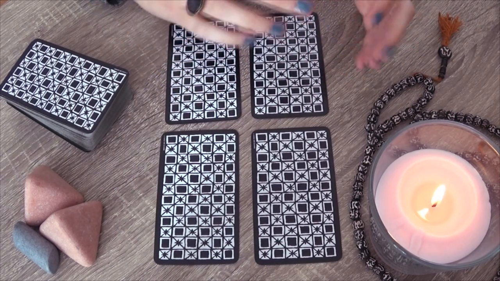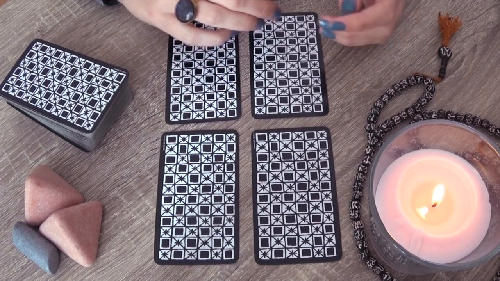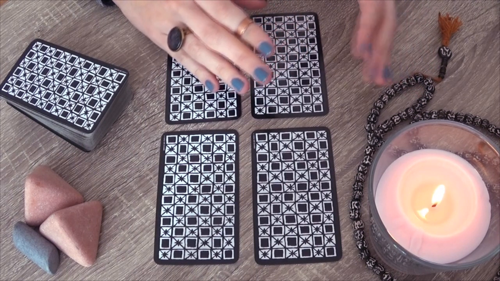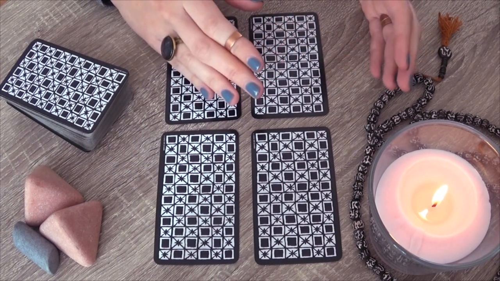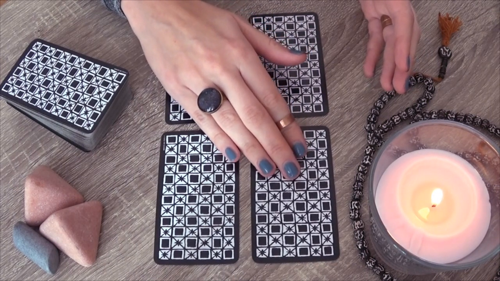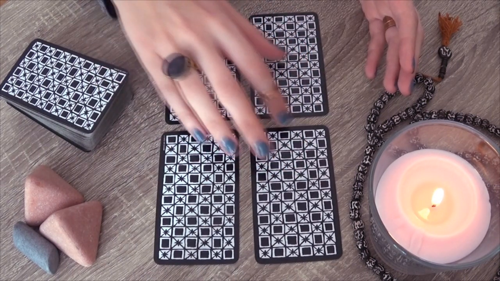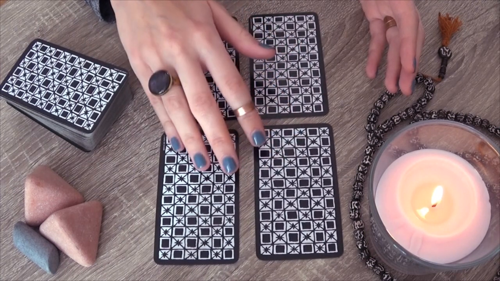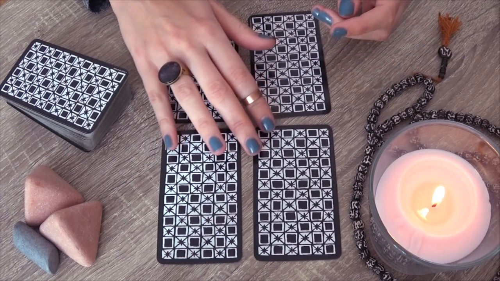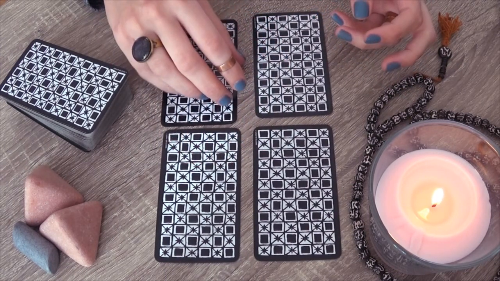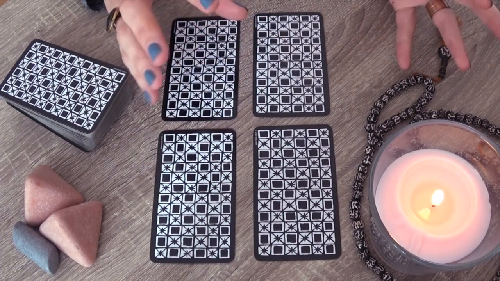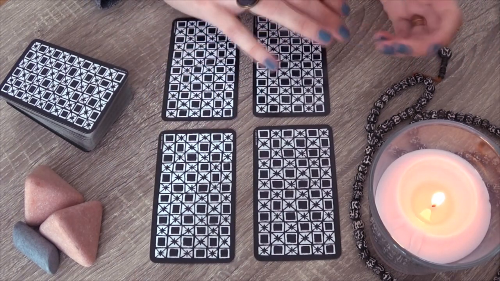Or you could also try thinking of someone who you think this card may apply to, and then see if the other cards are aligning with that idea. But it's important to note that this is not, quote unquote, a real reading. But I hope that you're going to enjoy it nevertheless.